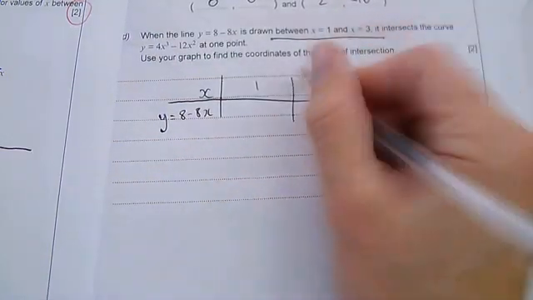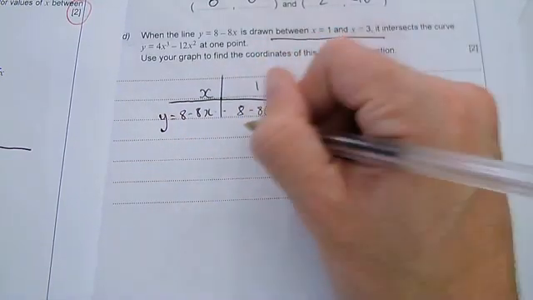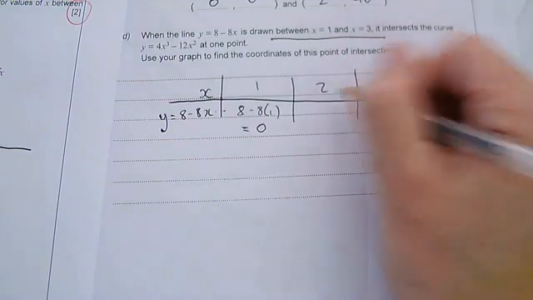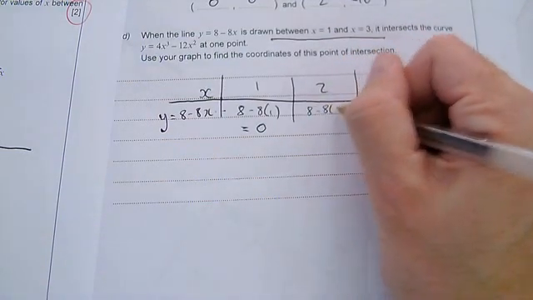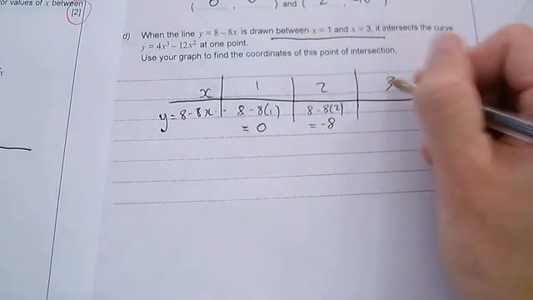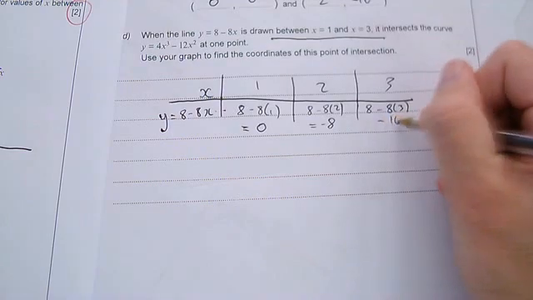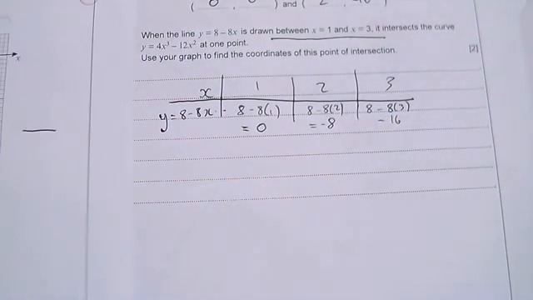Okay, so 8 times 1 is 8. 8 take away 8 is 0. 8 times 2 is 16. 8 take away 16 is minus 8. And then 3, 8 times 3 is 24. 8 take away 24 is minus 16. So now we need to go and plot those coordinates on here.